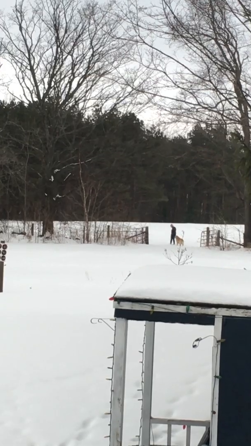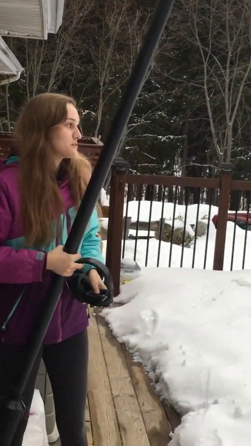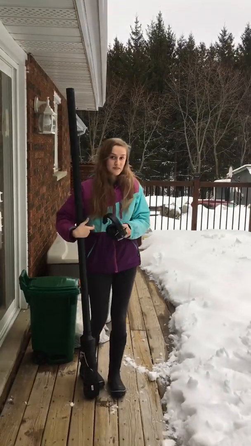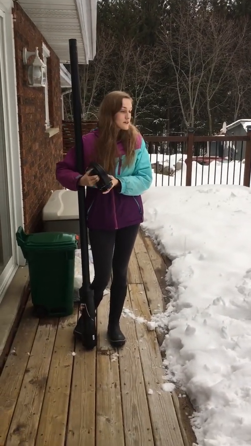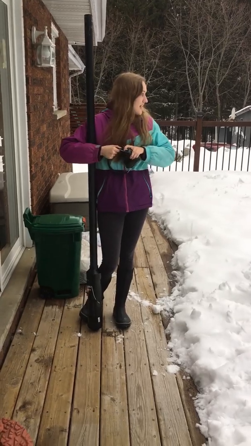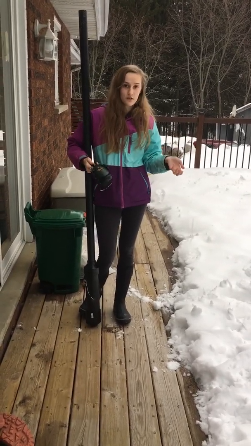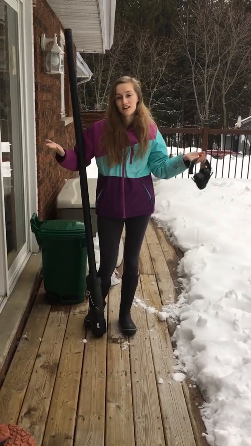Great. So, needless to say, our raccoons will be very happy tonight because they get free food in the middle of winter. And if you have any questions, ask me.